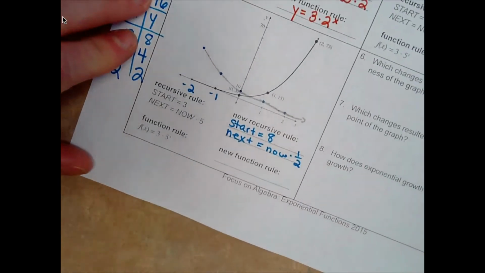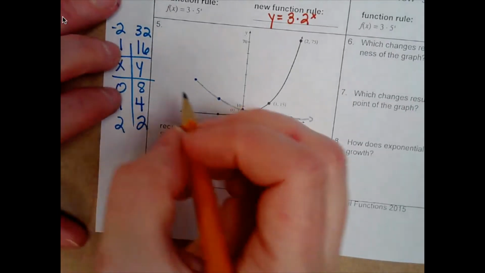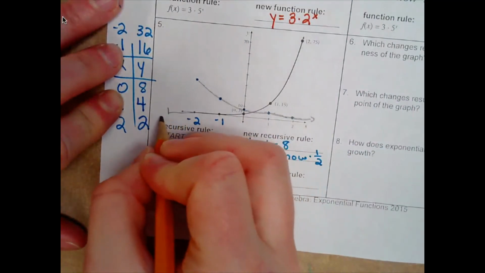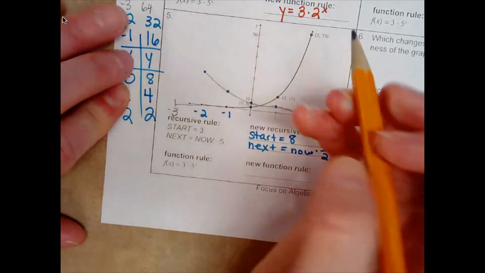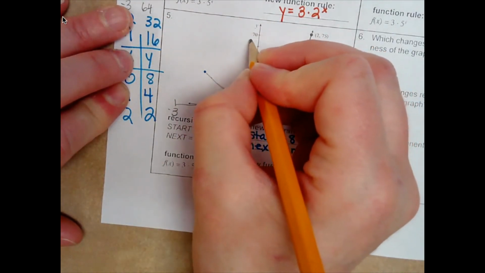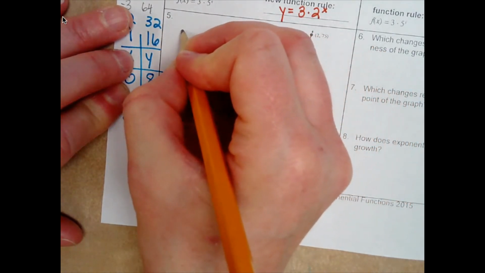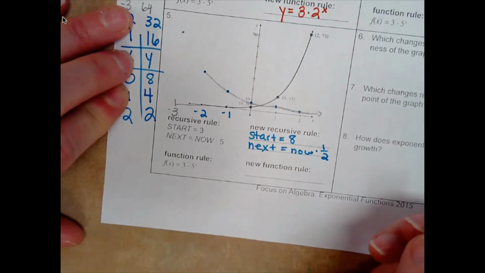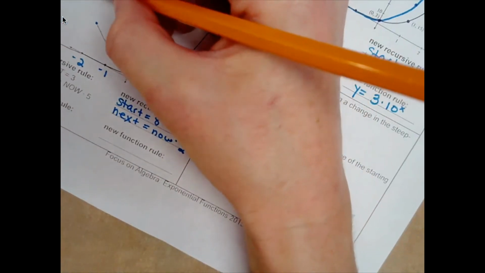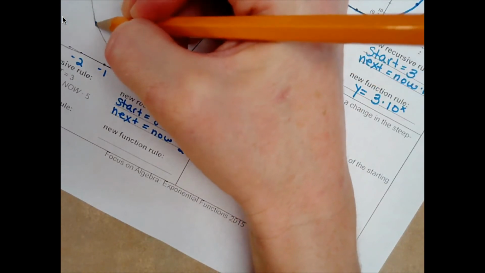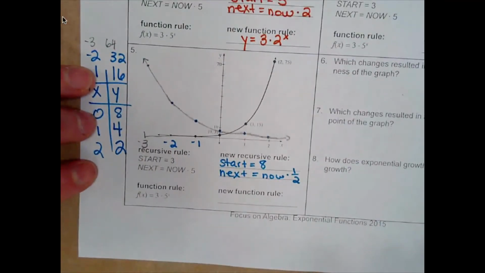It'd be like that. What would be at -3? Yeah. So let's see, 64 would be like right here. It might be a little lower. I don't know, I'm estimating. So there we go. It's almost like a reflection, isn't it? Almost.